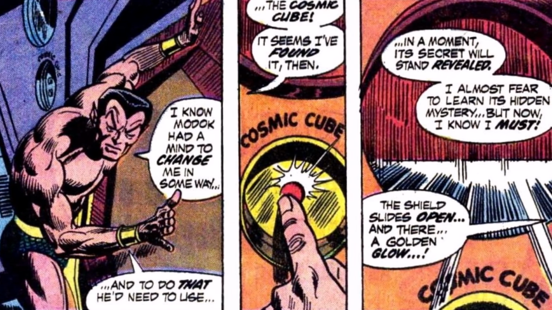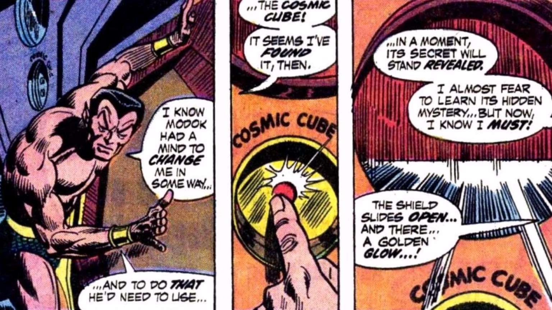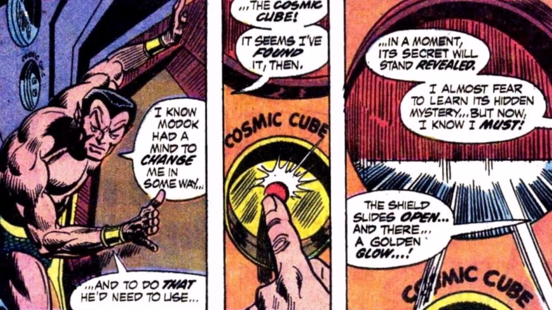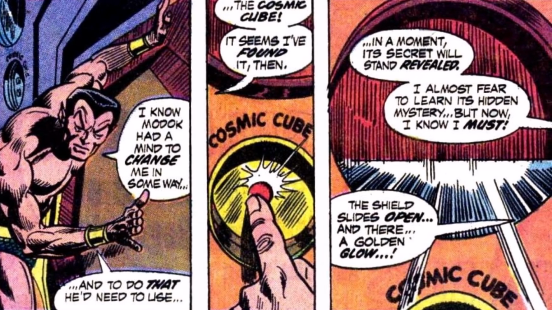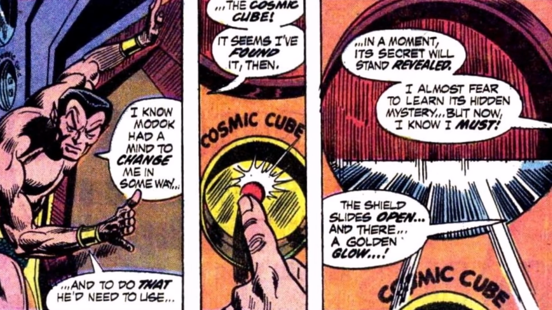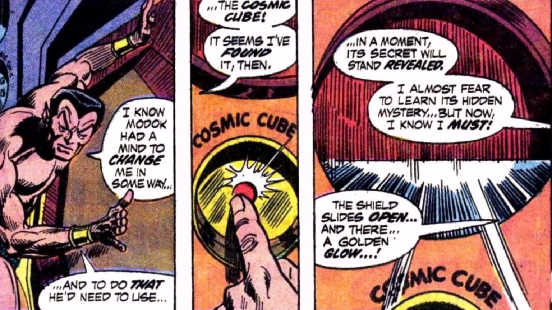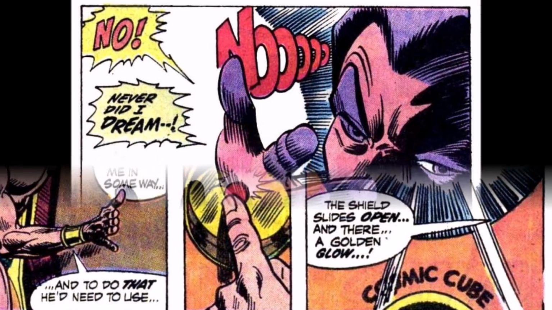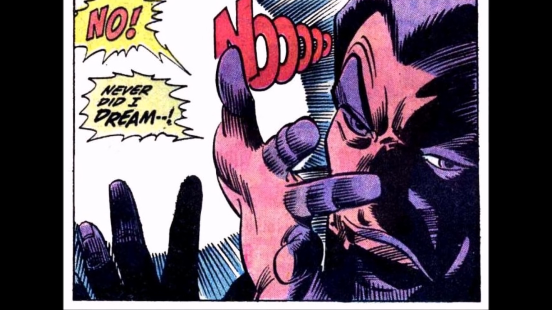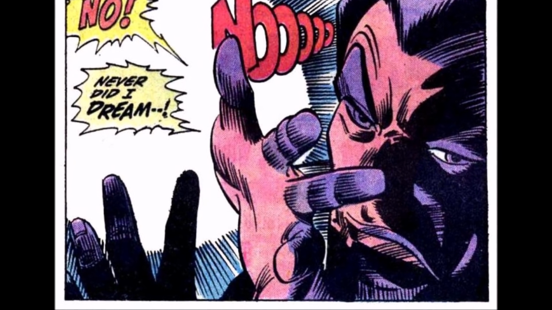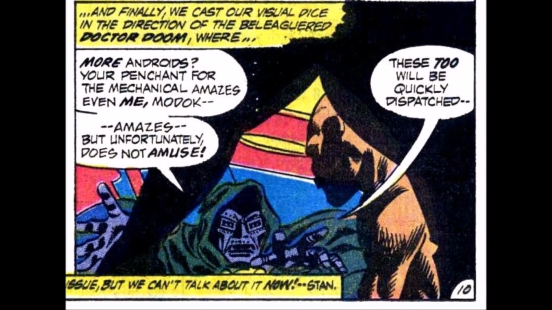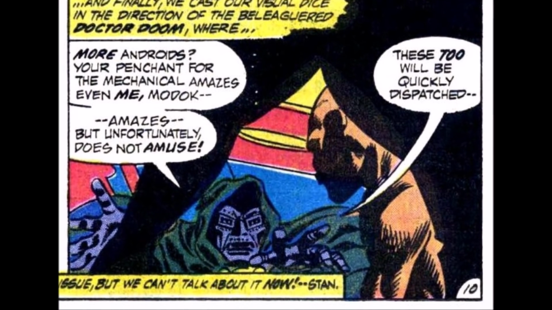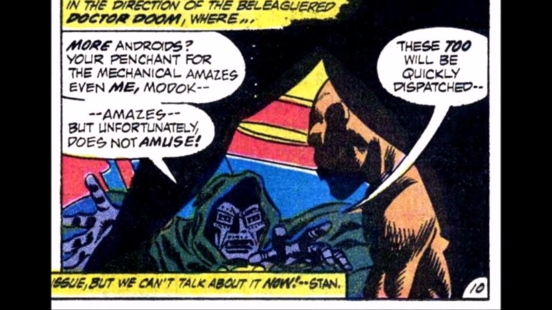We will have to blame it on his memory loss because right here, Namor opens the door and he seems to have no recollection that he once held the Cosmic Cube way back in Avengers Volume 1, issue number 40. Once the door is open, Namor runs across something unexpected which isn't currently shared with the reader. As more androids come forth to fight Doom, he unironically states that MODOK's penchant for the mechanical amazes him.